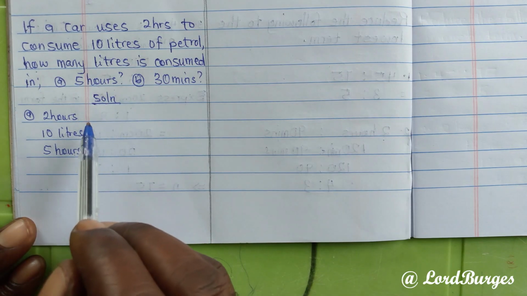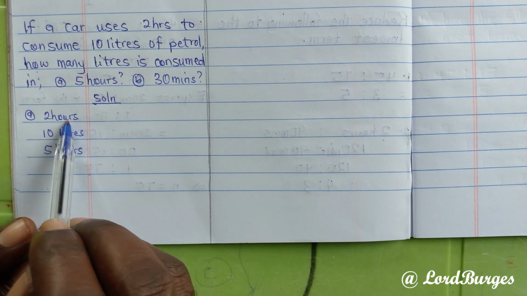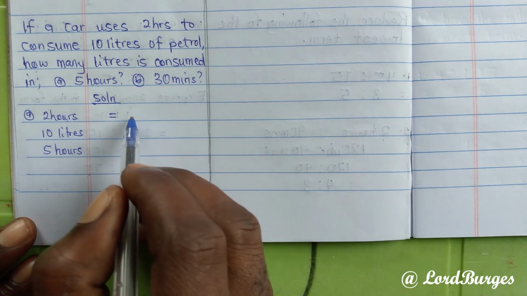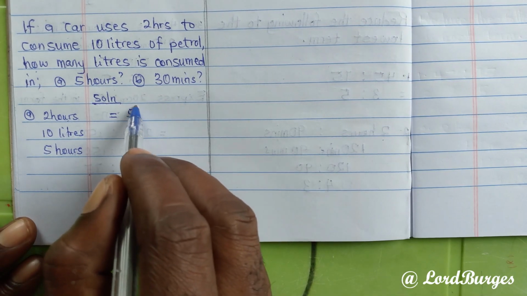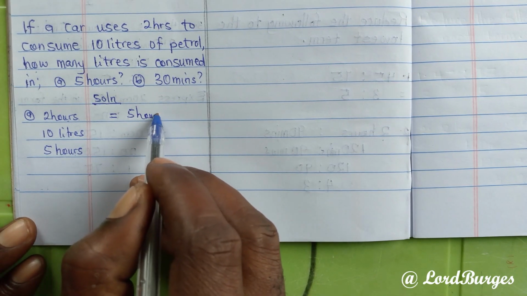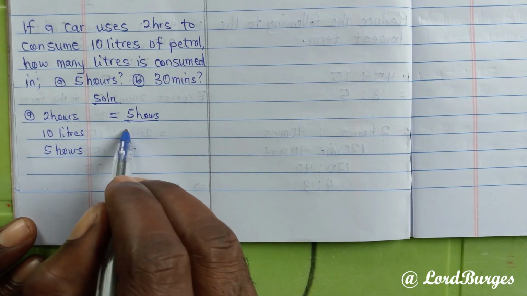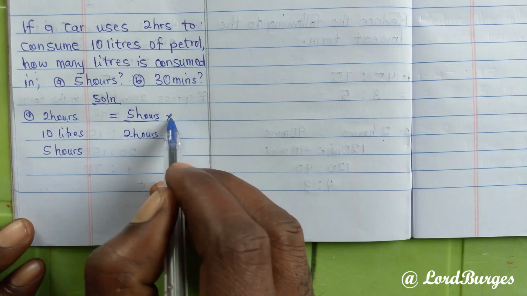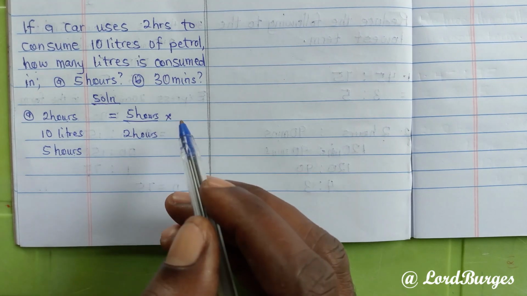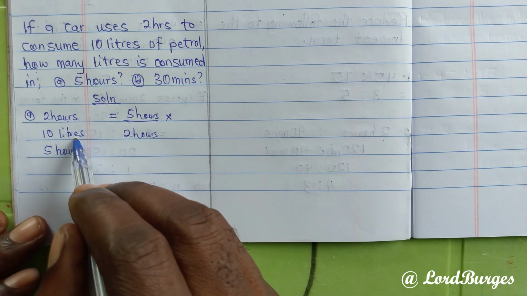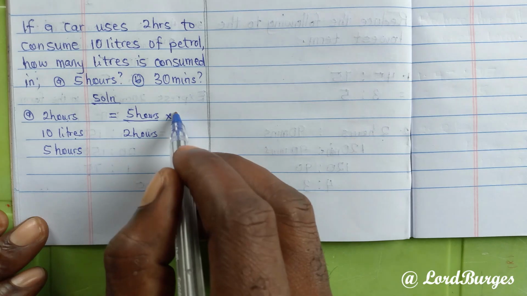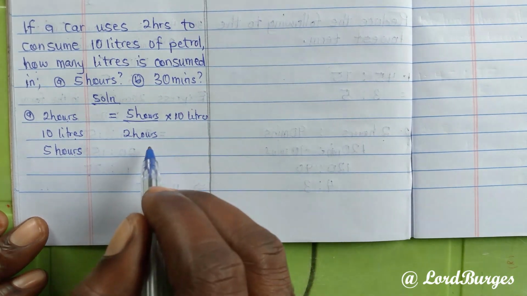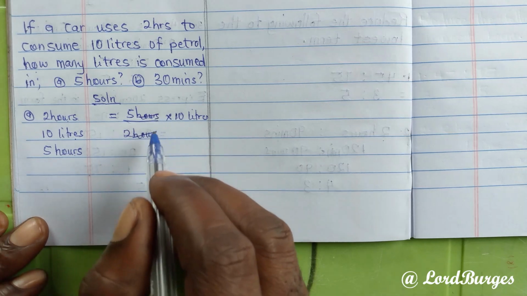So once you say less should divide, it means the smaller one becomes the denominator. Therefore, I would be having 5 hours out of 2 hours by the third parameter, which is 10 liters, such that hours cancels hours.